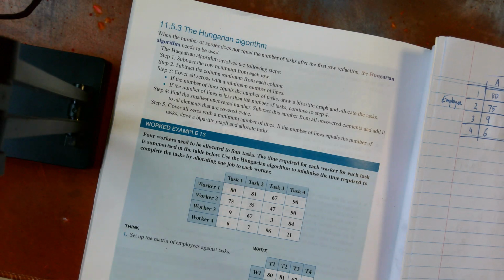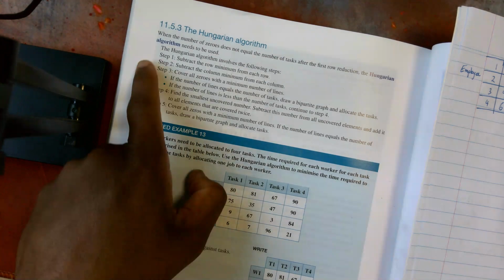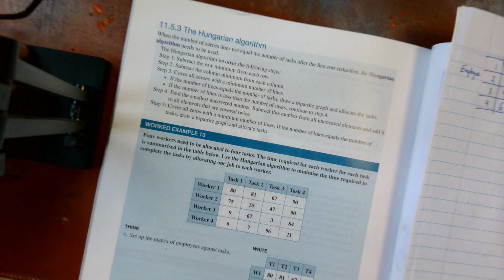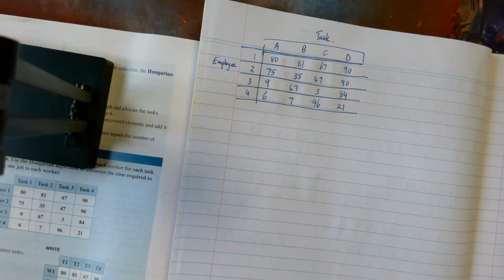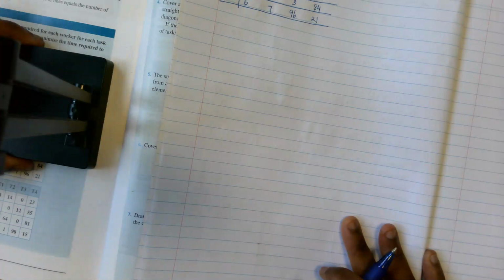Right, so for this question, we've got to work out which worker is going to get assigned which task. This is a job allocation problem, so this is when we use the Hungarian algorithm. To use the Hungarian algorithm, we've got to follow these 5 steps. So, I've drawn the problem here.